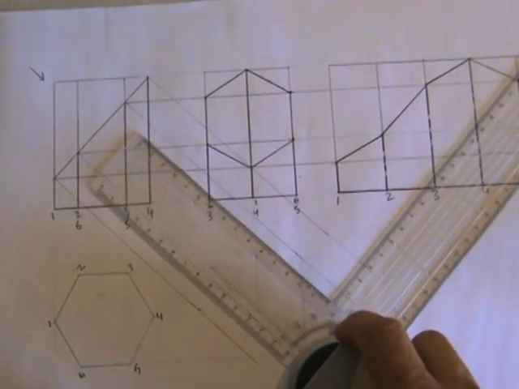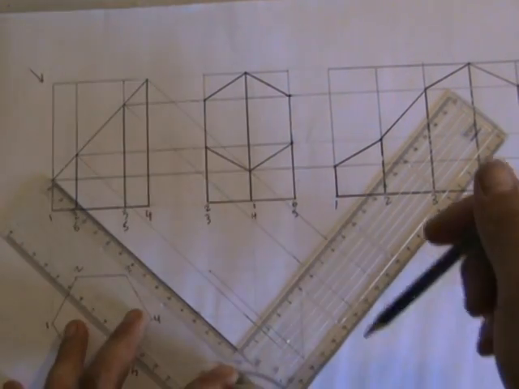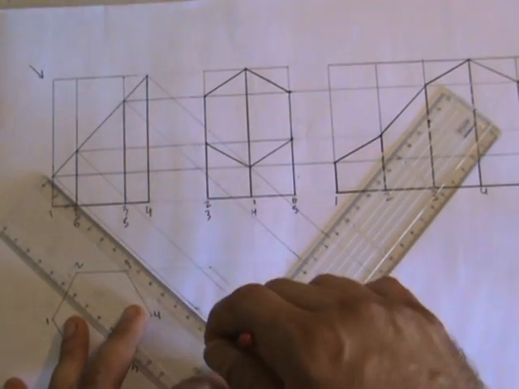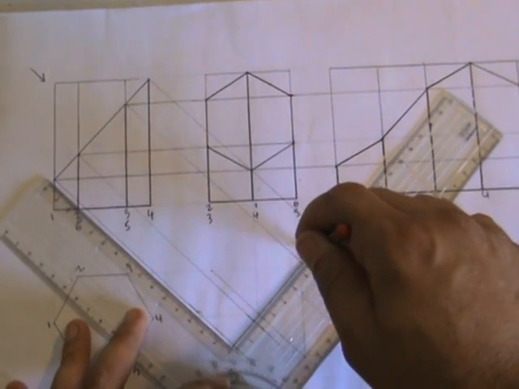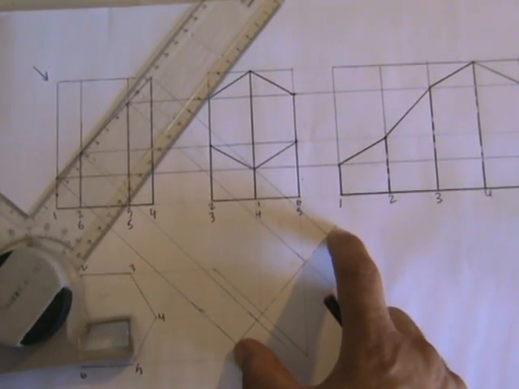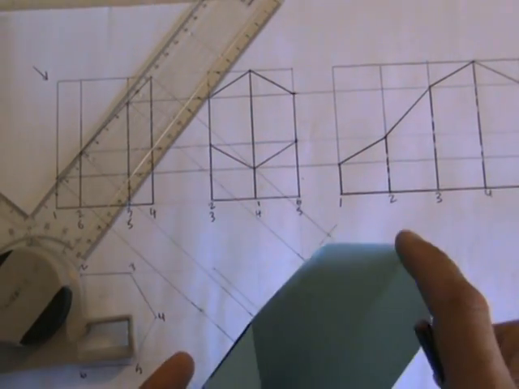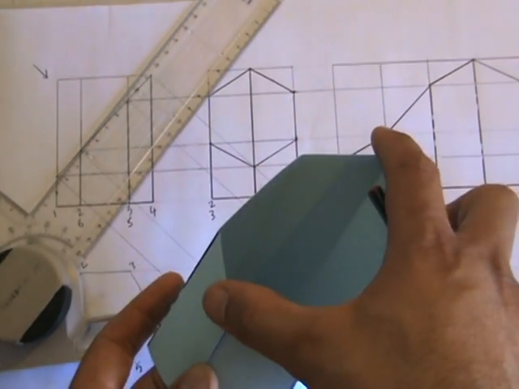So if I draw a perpendicular to those lines, which would be parallel to this line with 45 degrees, that gives me a center line. That gives me the true length of the true shape, which would be this length here.